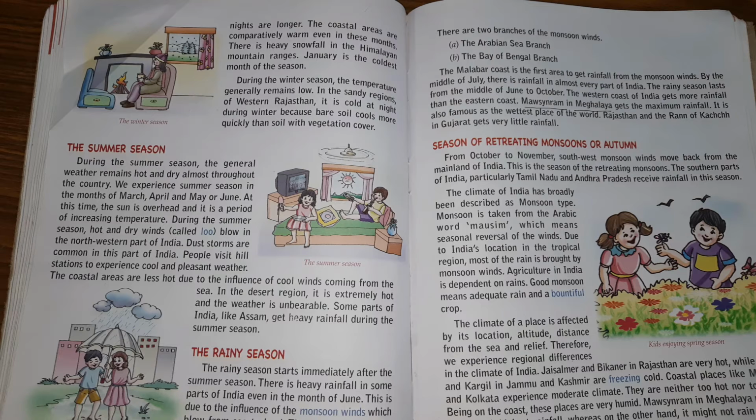Season of retreating monsoon or autumn. From October to November, southwest monsoon winds move back from the mainland of India. This is the season of the retreating monsoon. The southern part of India, particularly Tamil Nadu and Andhra Pradesh, receive rainfall in this season.